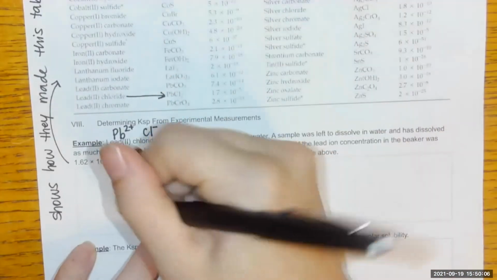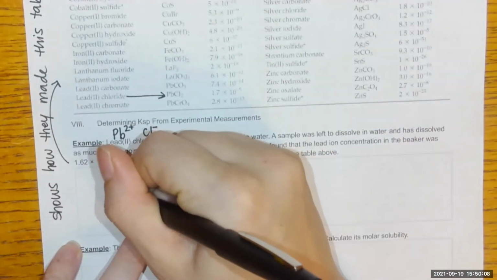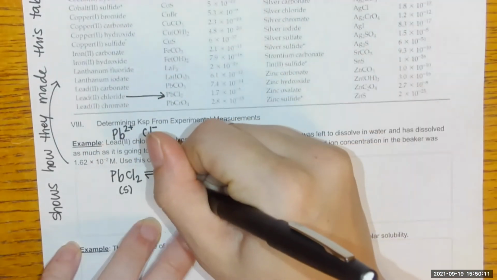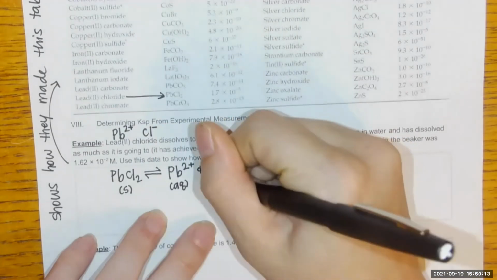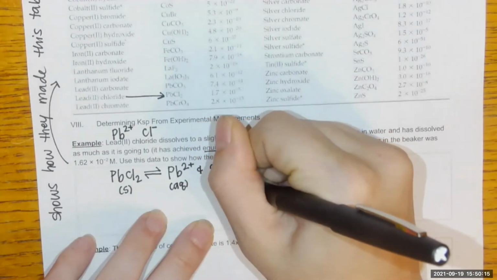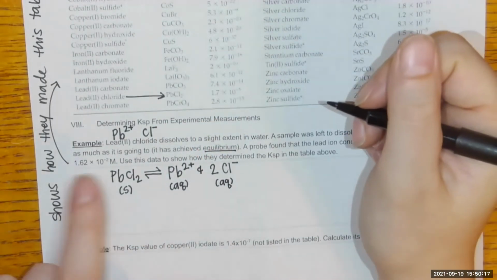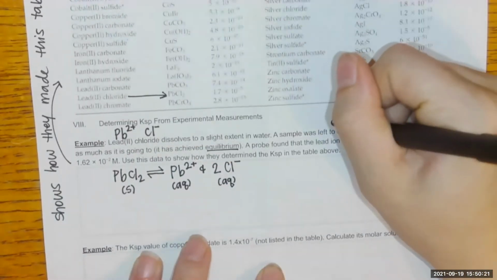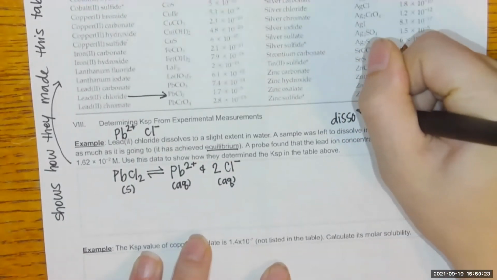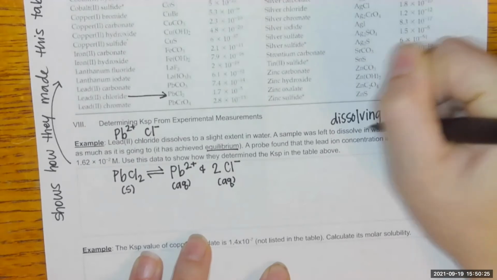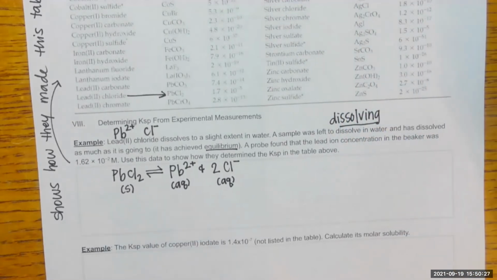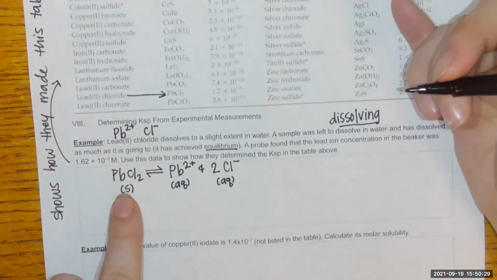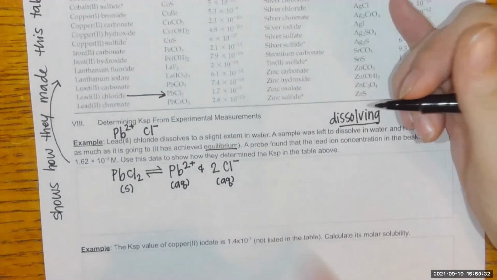This is our reaction. This is a solid. The ions are aqueous. Always put the solid on the left. These are dissolution reactions. They're showing how something dissolves. So you want to start with the solid in order to show how it dissolves.